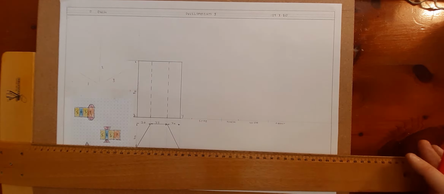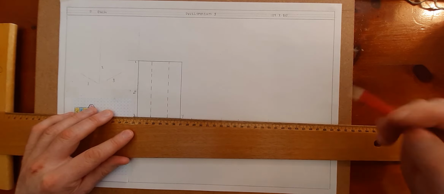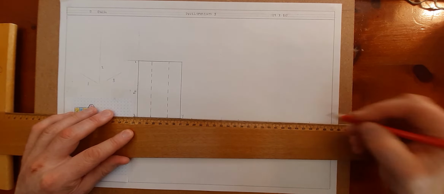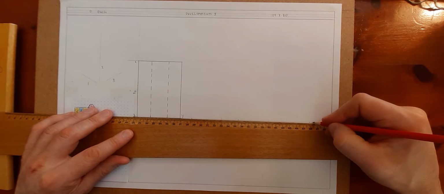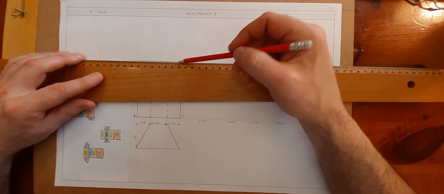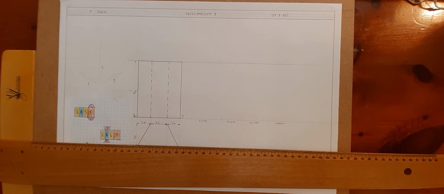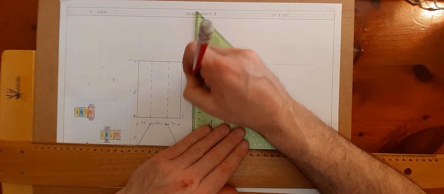Now the measurements are on your OneNote as well, so have a look at that, and I'm going to have a possible solution that I put up as well after this, okay. So then I know that guy is 65 there, okay. So bring over our height as well from our elevation. And we can do a heavy line here.